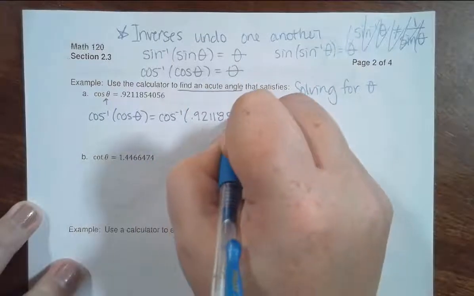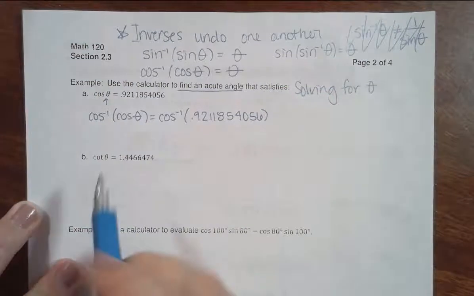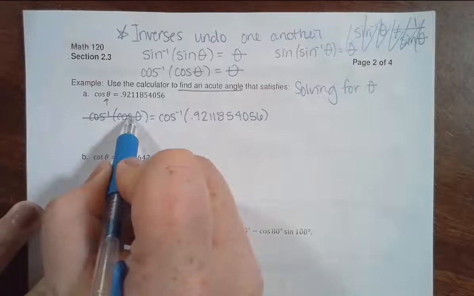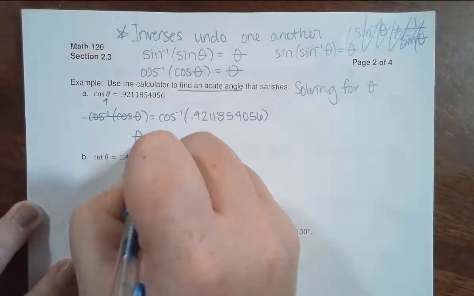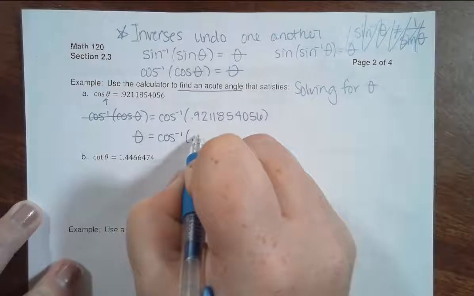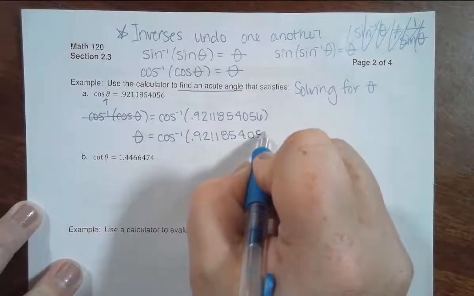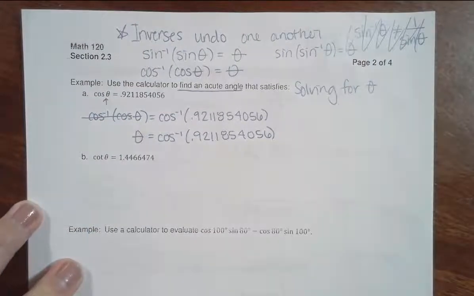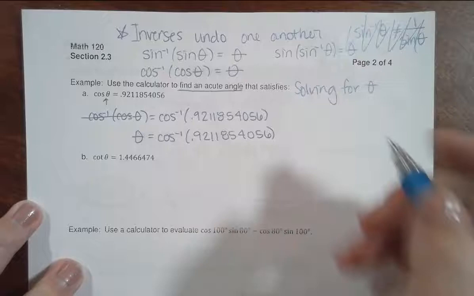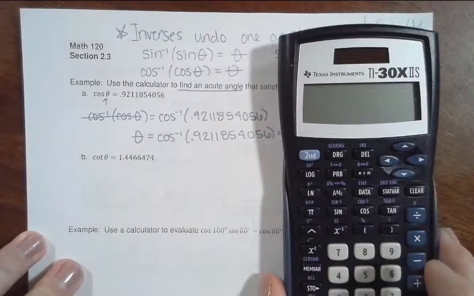So that way my cosine and my cosine inverse will cancel over here on the left, and I'll be left with theta is equal to cosine inverse of 0.9211854056. Okay, and now this is something we should be able to plug into our calculator, right? Using that inverse function, second function on our calculator.